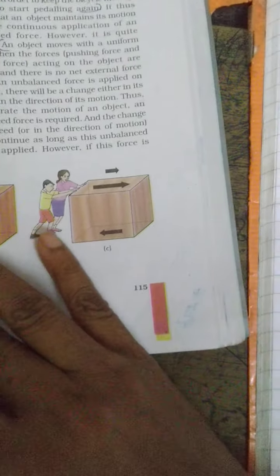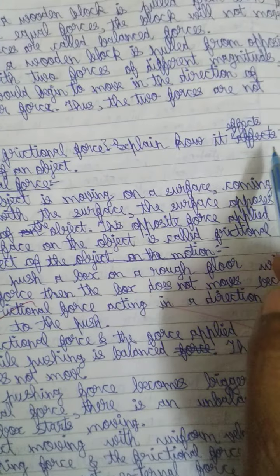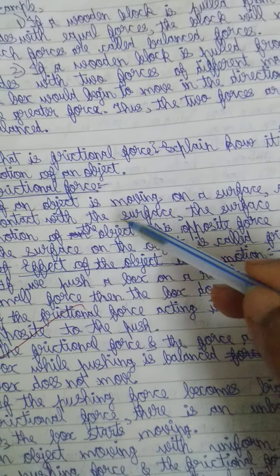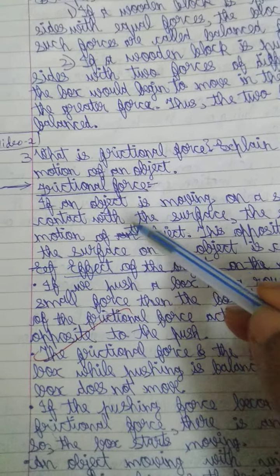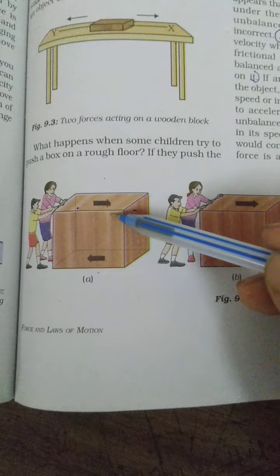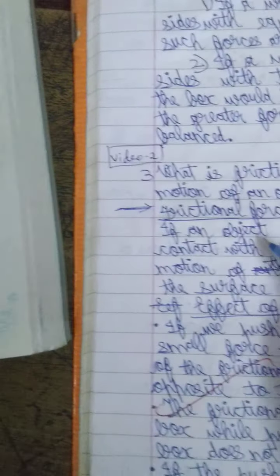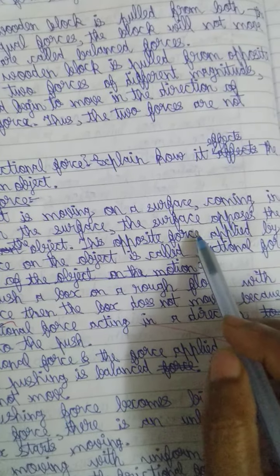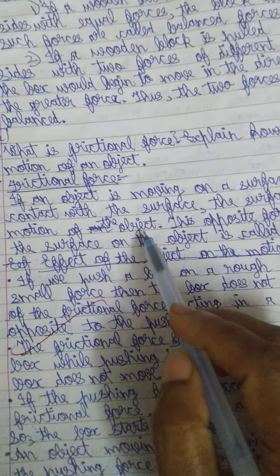Now let us see how to write the answer. What is frictional force? Explain how it affects the motion of the object. Frictional force: if an object is moving on a surface, see this object is moving on this floor and the object is in contact with the floor, it is touching the floor. So if an object is moving on a surface, the contact with the surface opposes the motion of the object.